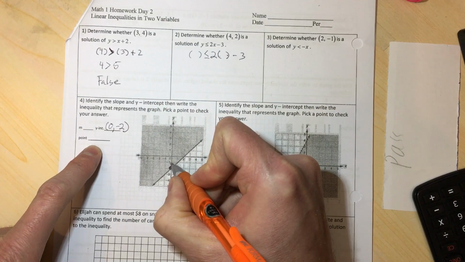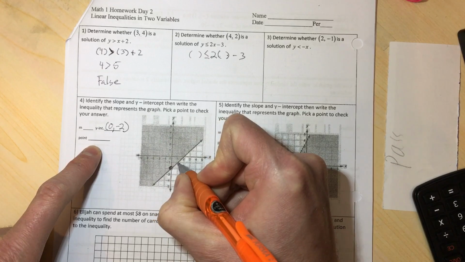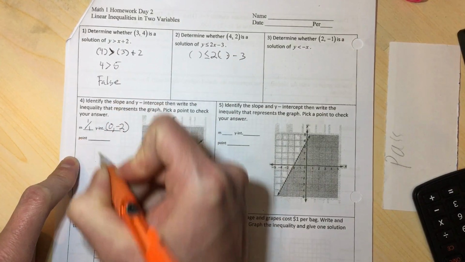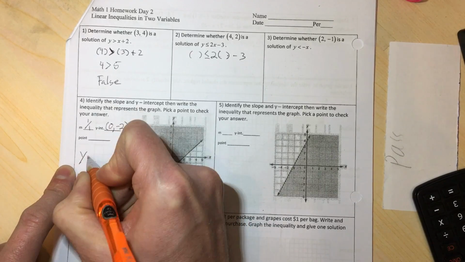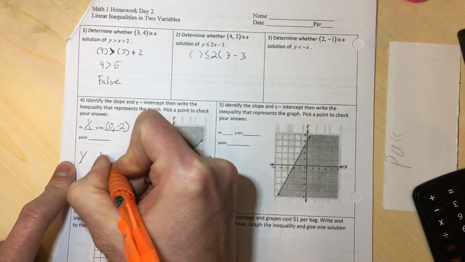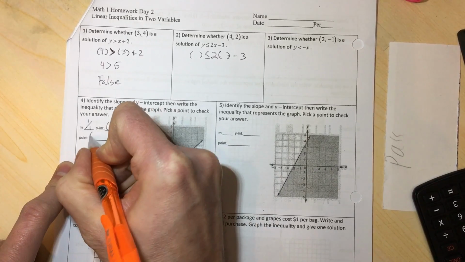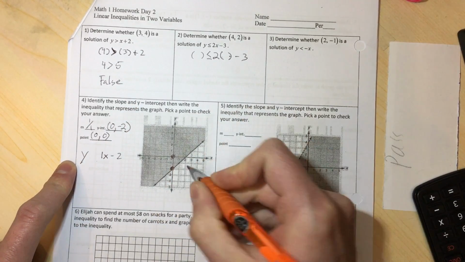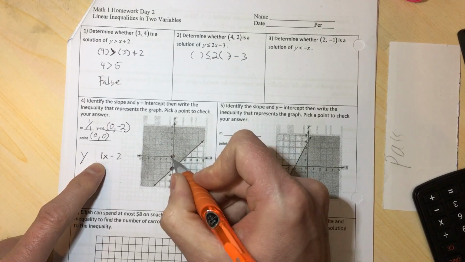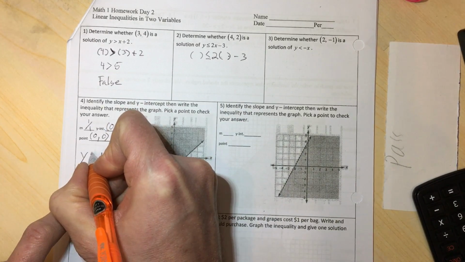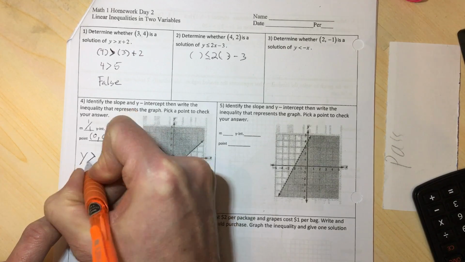And our slope is up 1 over 1, and we have 1 over 1. So that means our inequality is 1x minus 2. And let's pick (0, 0). So we've got (0, 0) here. And (0, 0) is true, and it's above the line, so our solution, y, is greater than the line.